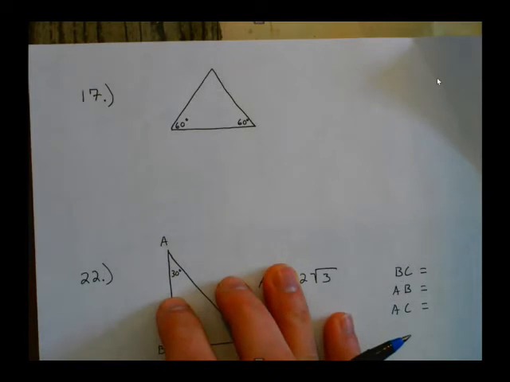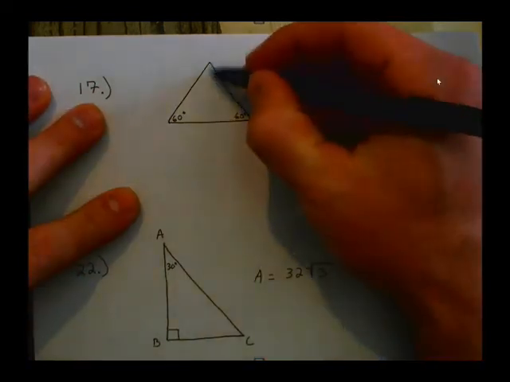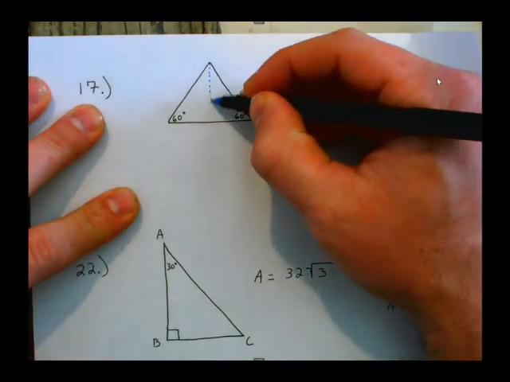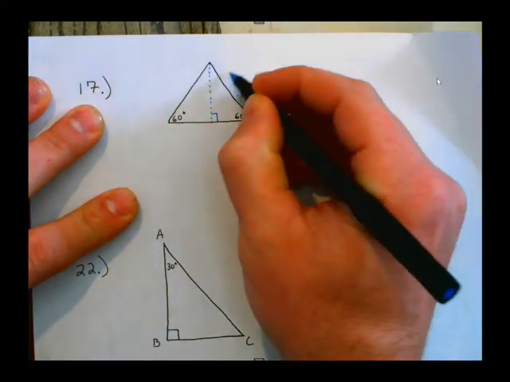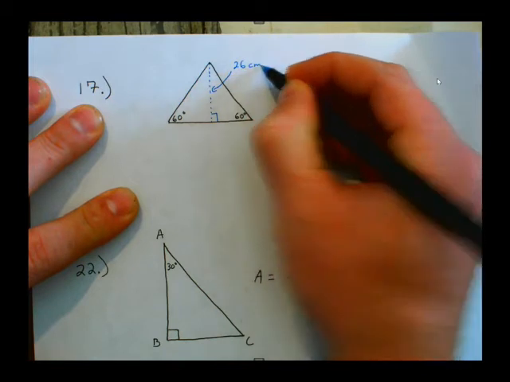Number 17 says that you have an equilateral triangle that has a height of 26 centimeters. What is the length of each side of the triangle to the nearest centimeter? Well, the height means from the base directly up to the top, okay? Meaning it forms a 90-degree angle, okay? So we know that this right here is going to be 26, and I think it said centimeters.